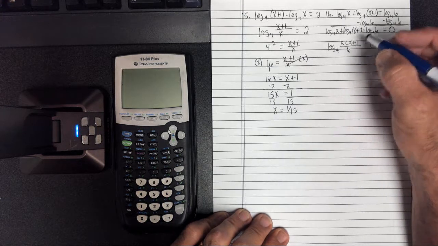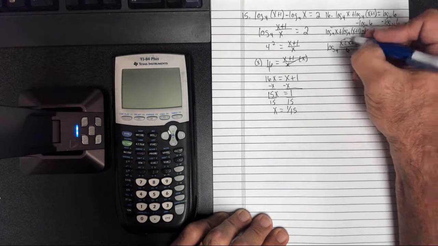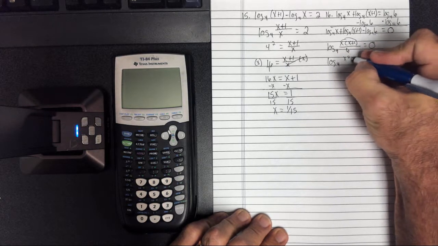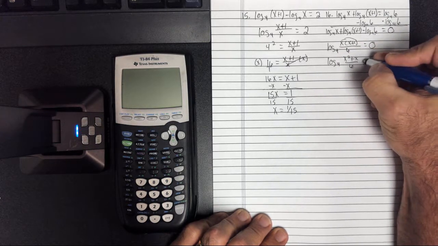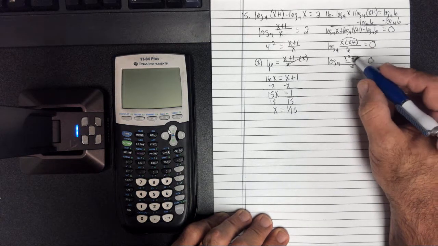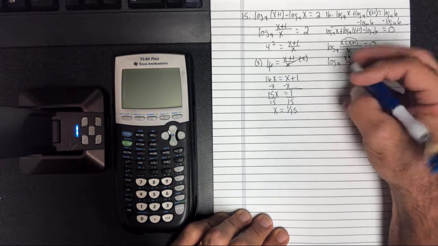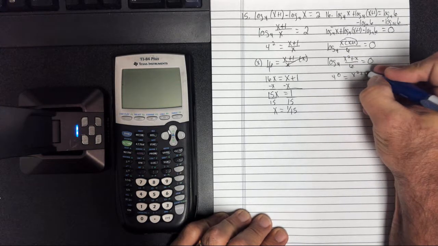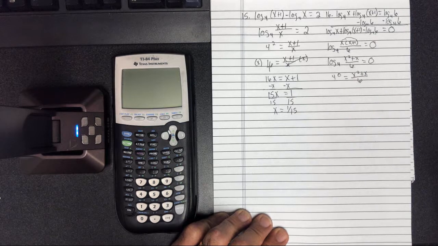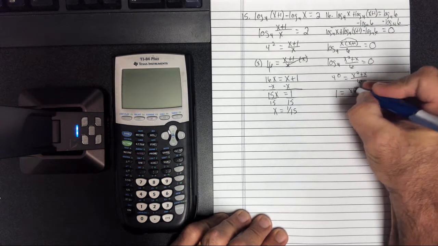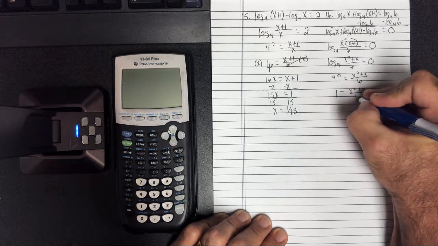Alright, so the only other thing I might do is distribute that top real quick. So I get log base 4 of x squared plus x over 6 equals 0. So now let's rewrite this as exponential since we got a single log. So 4 to the 0 power equals x squared plus x over 6. Alright, 4 to the 0 is 1, so you get 1 equals x squared plus x over 6.